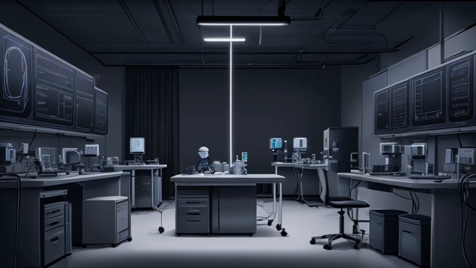So, what if the real horror wasn't the place itself, but the people who made it a weapon? That's the real what if, and it's way creepier than anything you'll find inside.